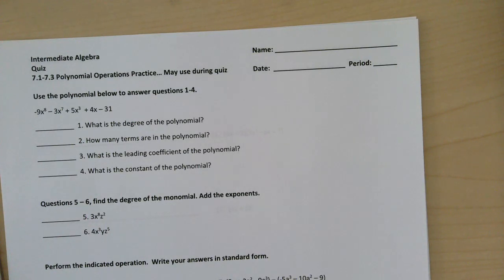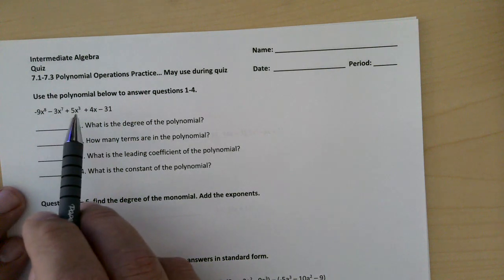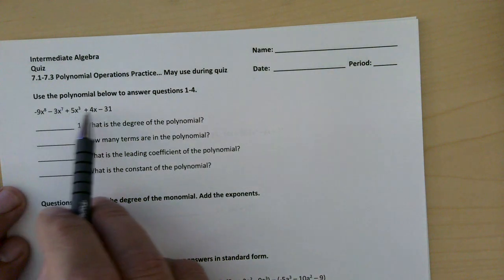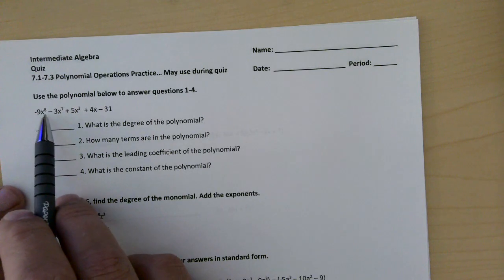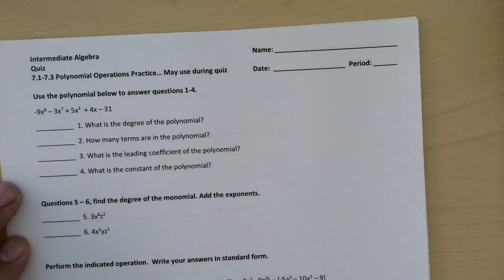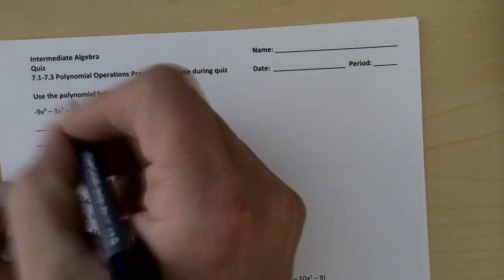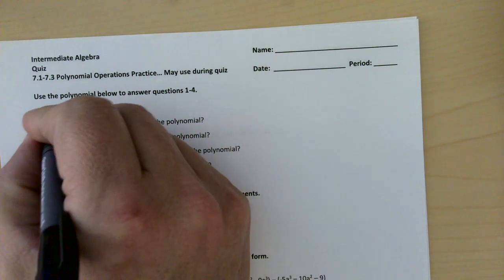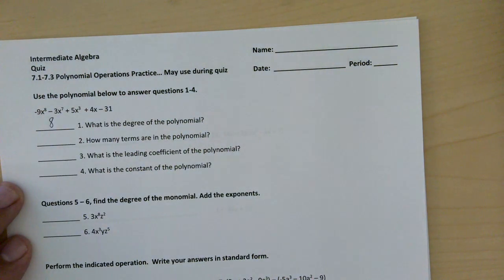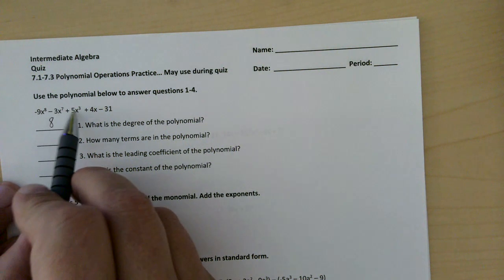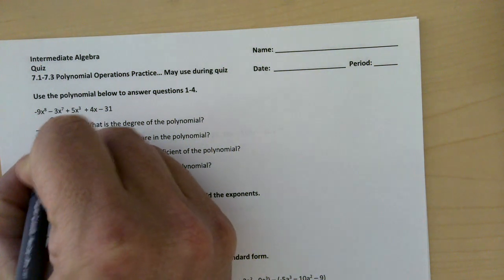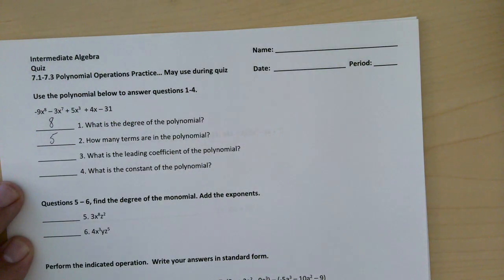The first thing we learned, when we're dealing with a polynomial, is that polynomials are separated by plus or minus signs. These are terms. The degree of a polynomial is the largest exponent we see. So in this case, what is the degree of this polynomial? The degree is 8. How many terms are in the polynomial? Well, 1, 2, 3, 4, 5. 5 terms.